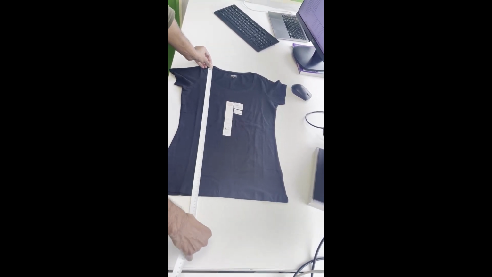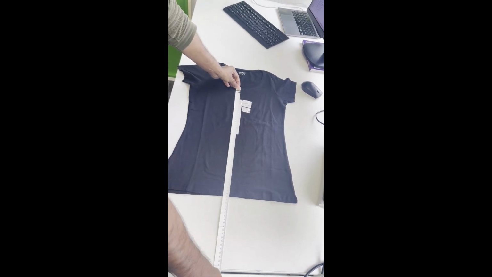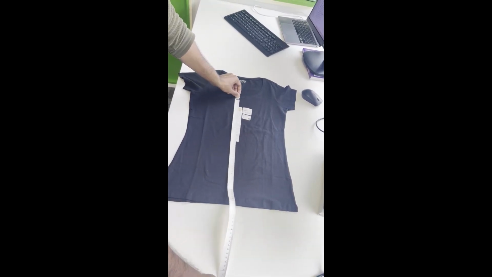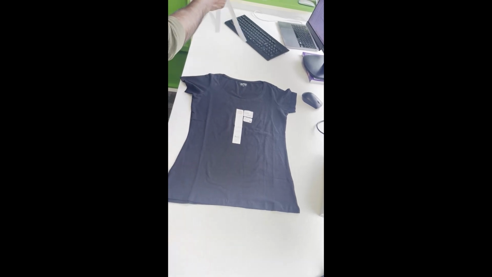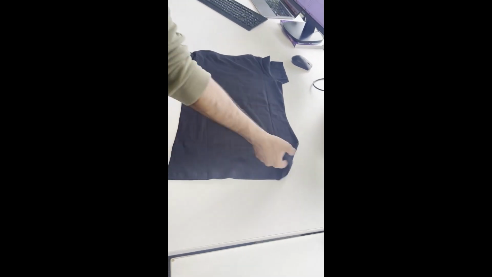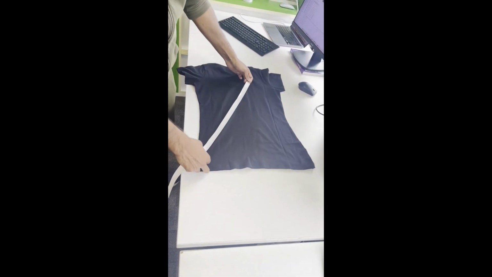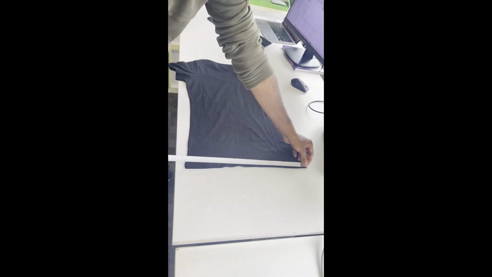Keep going with front lengths, from the shoulder to the bottom edge, from the highest point of the neck to the bottom and lowest point of the neck. Repeat the same for the back side of the garment. Be careful with the fabric. Do not stretch it, as you won't record accurate measurements. Don't forget to measure the hem width for both front and back.